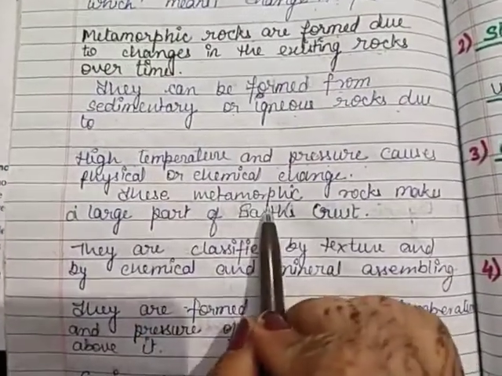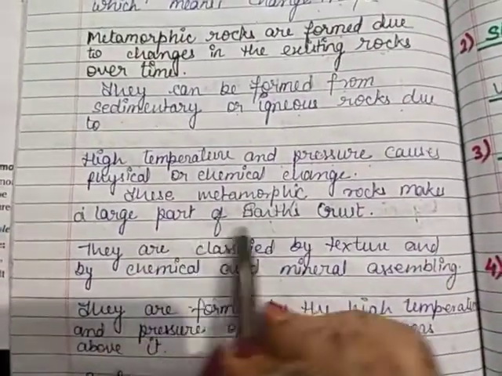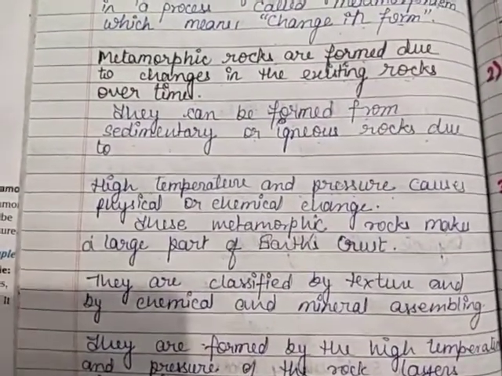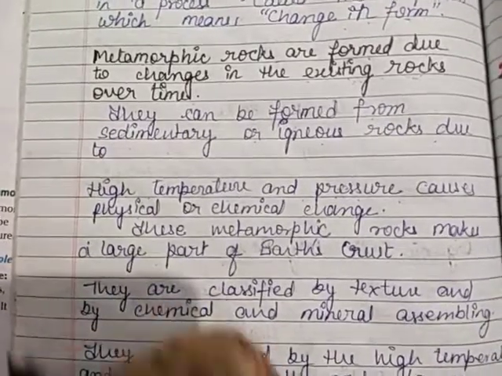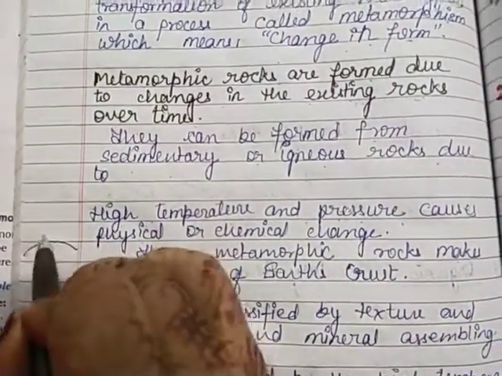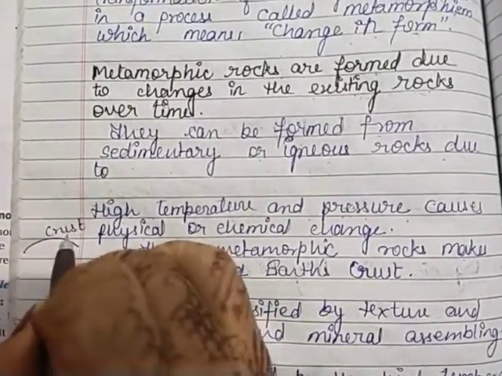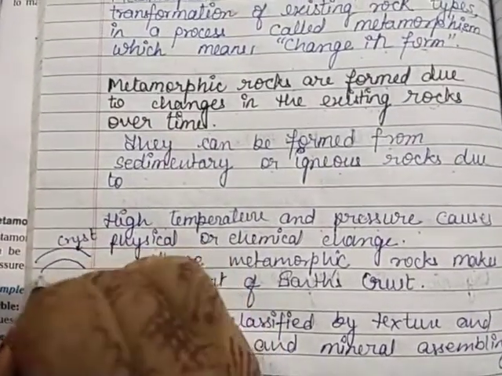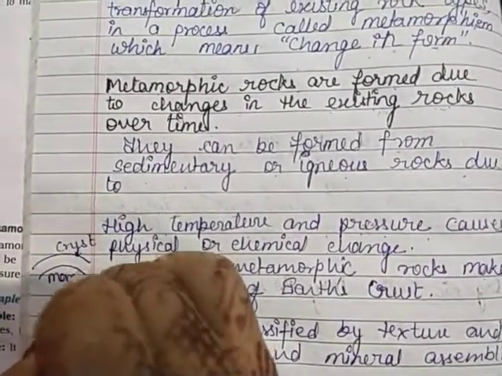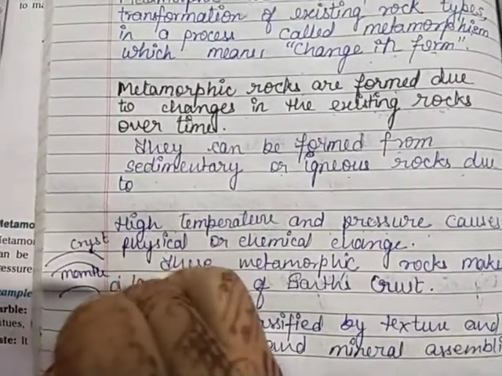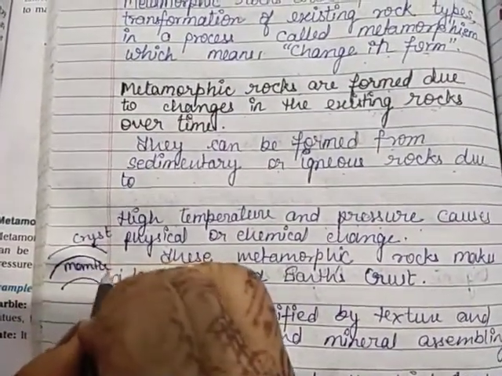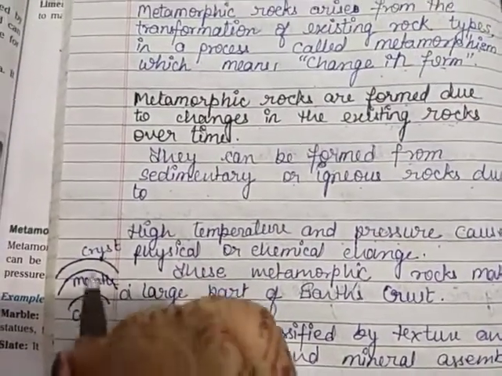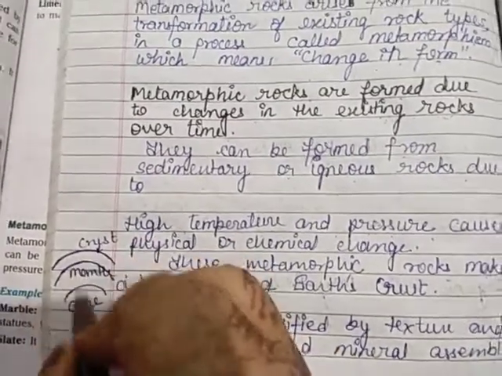So these metamorphic rocks make up a large part of Earth's crust. We can divide our Earth into three parts. The outer part, that is the crust. The next part after the crust is the mantle, and inside the mantle there will be the core. So crust, mantle and core, these are the three layers.